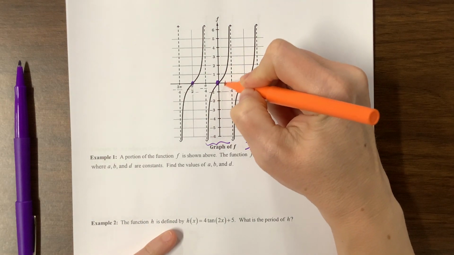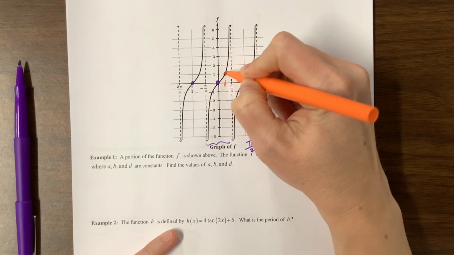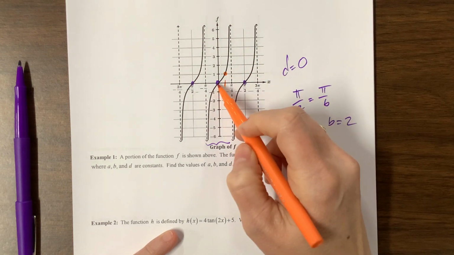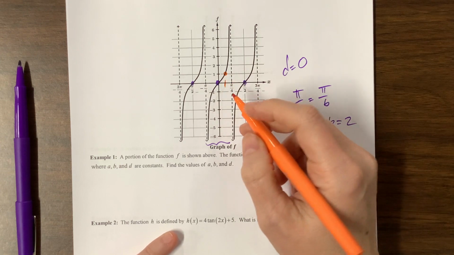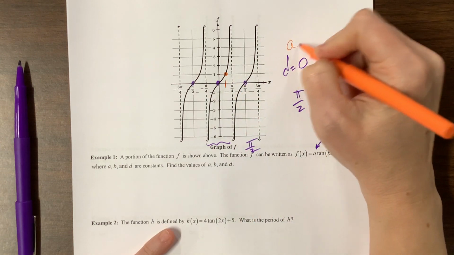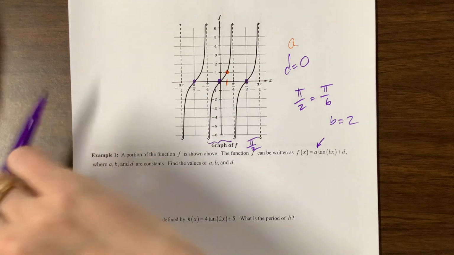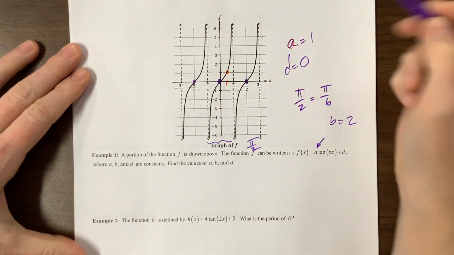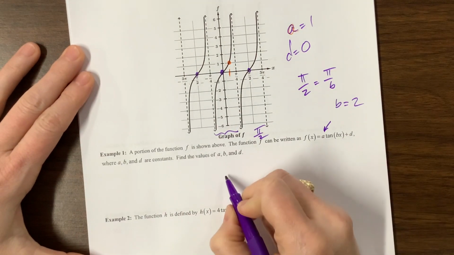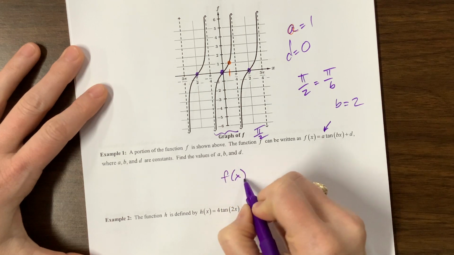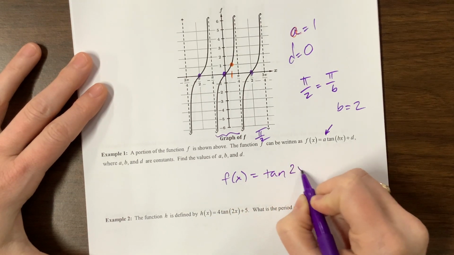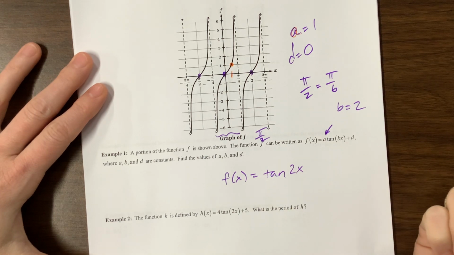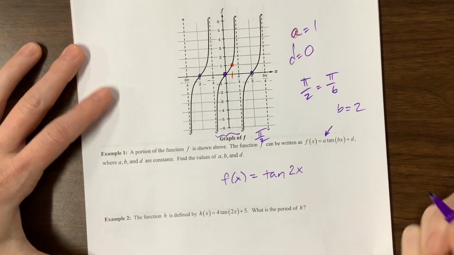Halfway through right here, where do I hit? It looks like that's at 1, which means that I went halfway to the asymptote and I went up 1. That's going to give me just an A value. Here, I'll switch back. That's going to give me just an A value of positive 1. So I would say this is the equation: f of x is equal to tangent of 2x. Is that it? Looks like it to me.